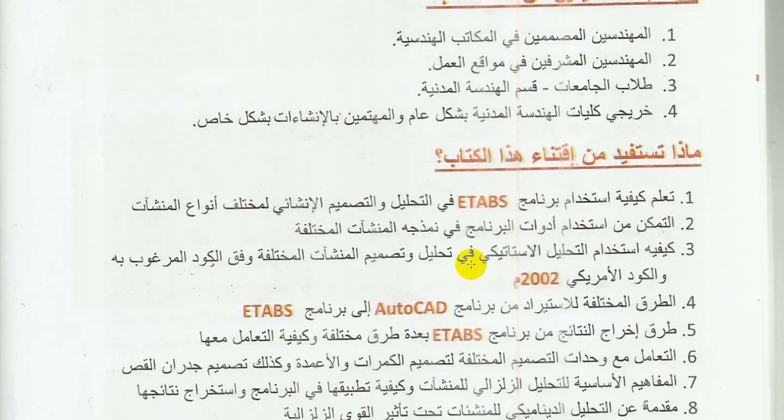1. Learn how to use the ETABS software program in structural analysis and design for all types of structures. 2. To be able to use the entire set of tools for the modulation of this variety of structures. 3. To know how to use static analysis in analyzing and designing the variety of structures according to the required or desirable code, and the American Code of 2002.